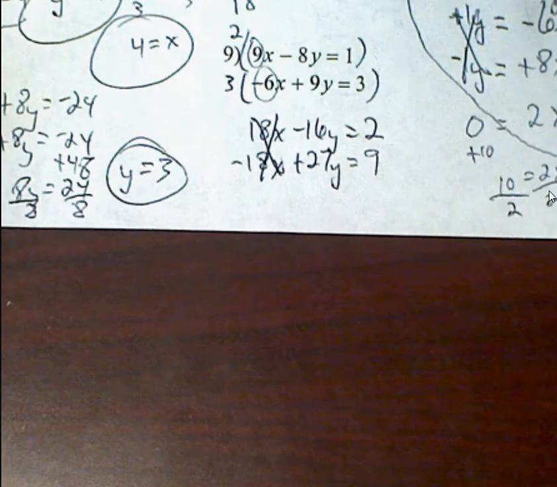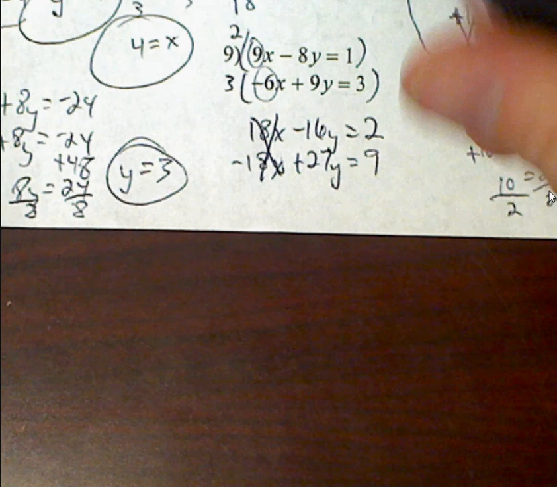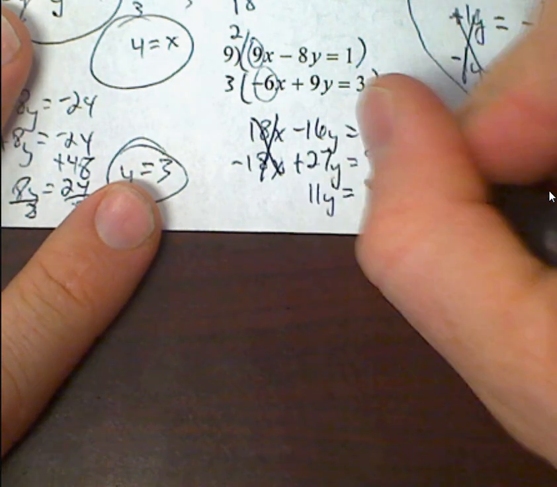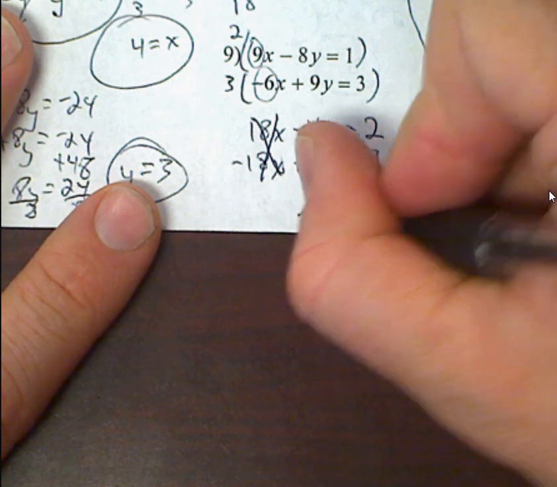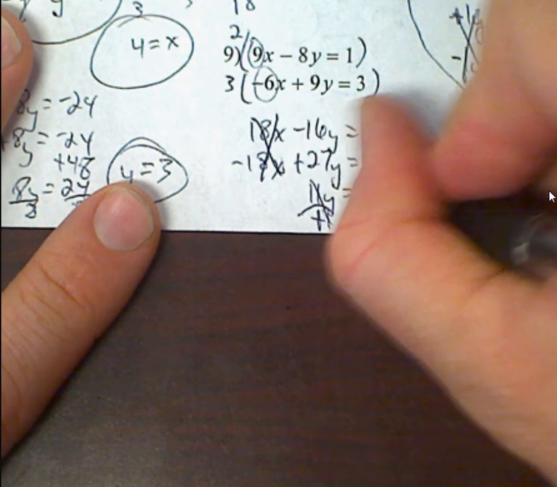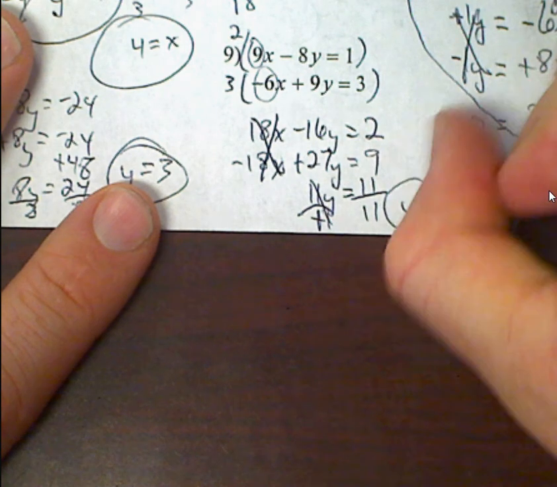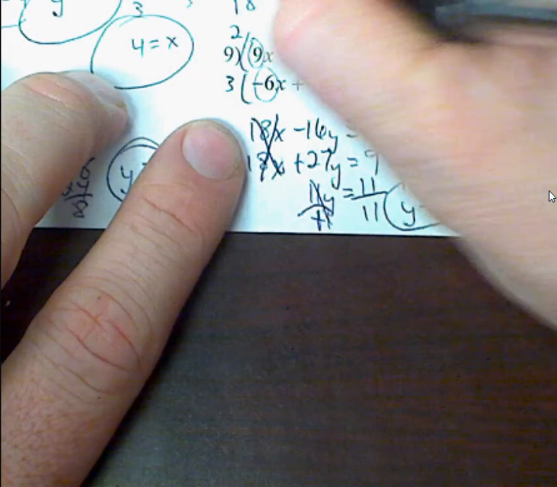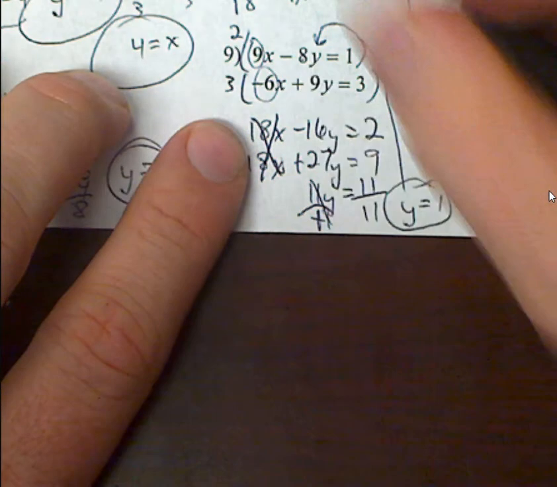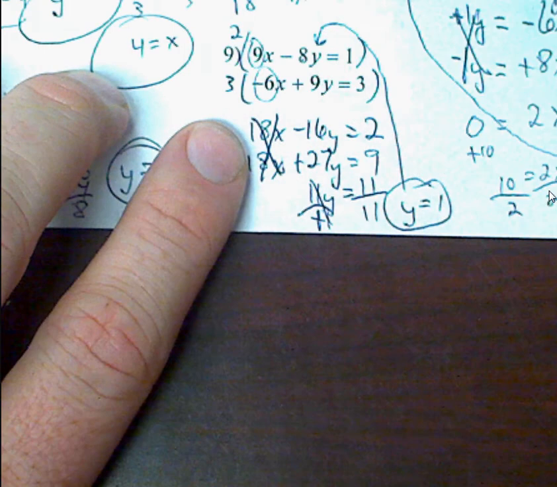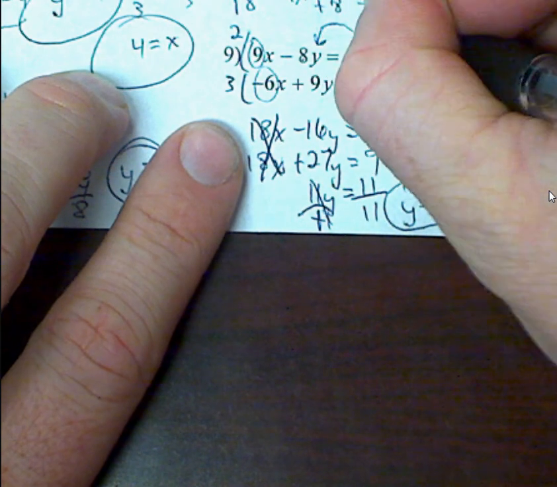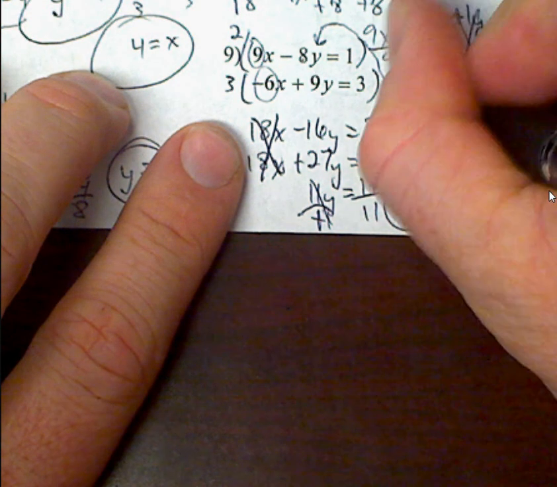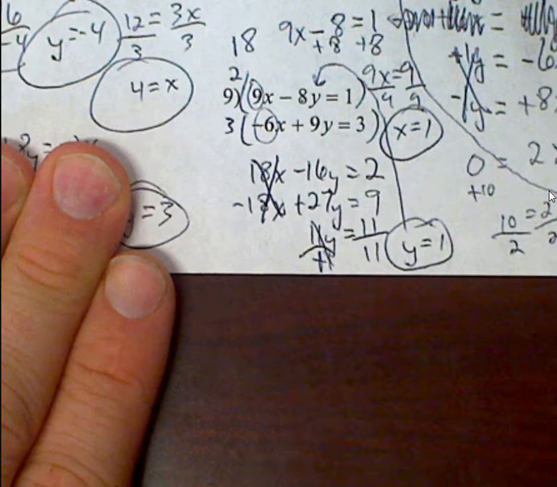My x's eliminate. 27 minus 16, that's 11y equals 11. Divide by 11, y equals 1. If y equals 1, I plug back in. That would be 9x minus 8 times 1 is 8 equals 1. Add 8, 9x equals 9. Divide by 9, x equals 1. And I am done.